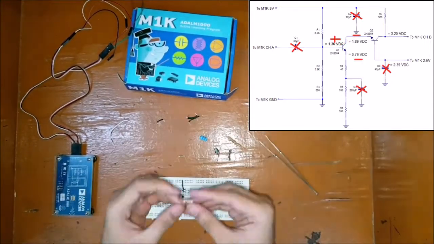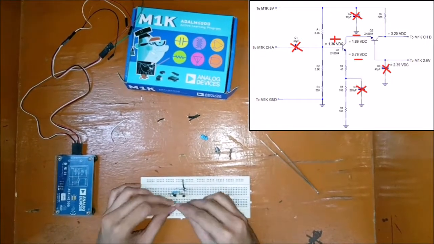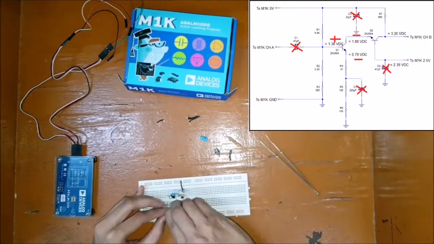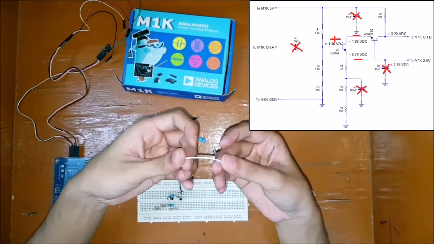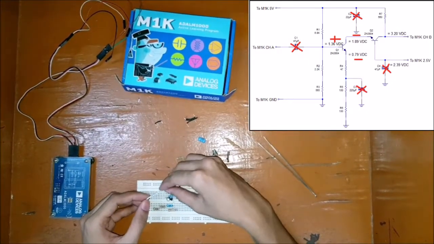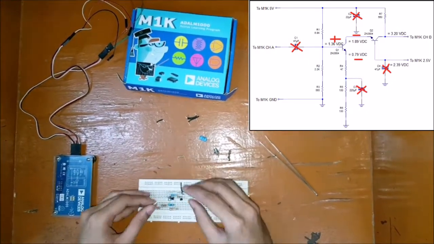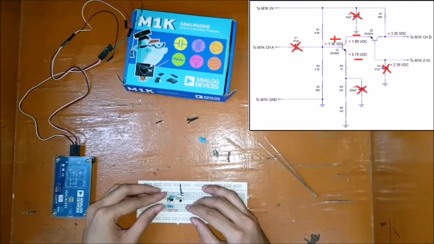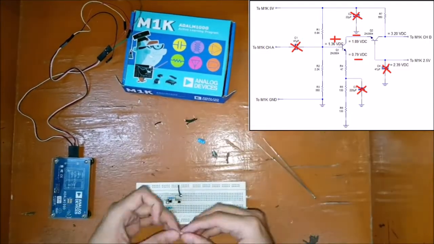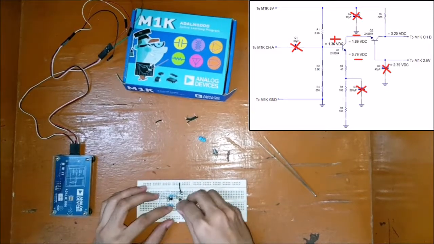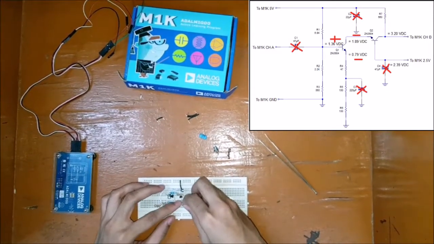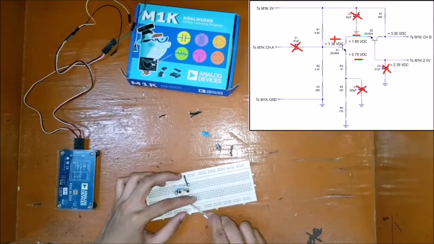We can say that the values are valid because in a BJT transistor, the terminal voltages B and C must be in reverse bias, while voltages B and E must be in forward bias for it to work. Comparing it with the measured values, it shows that the transistors are working properly.